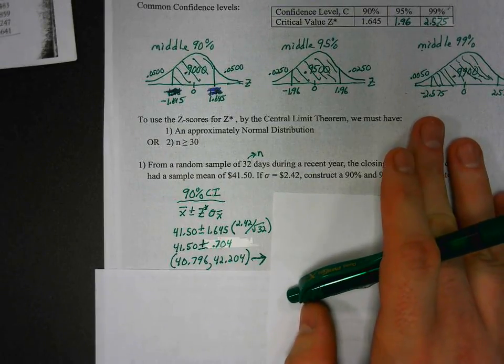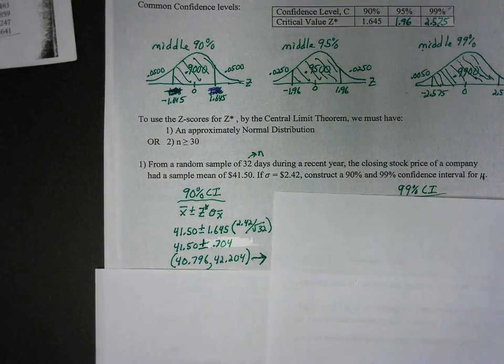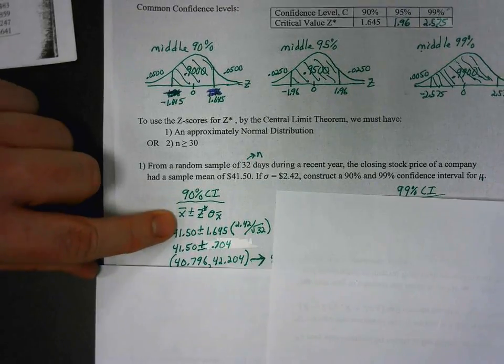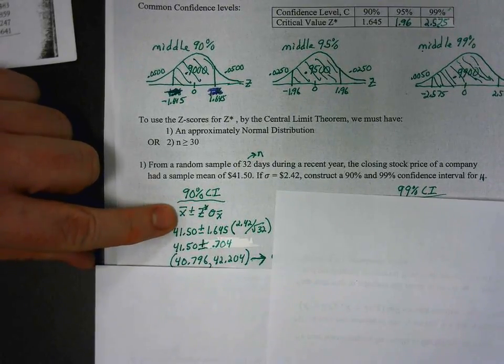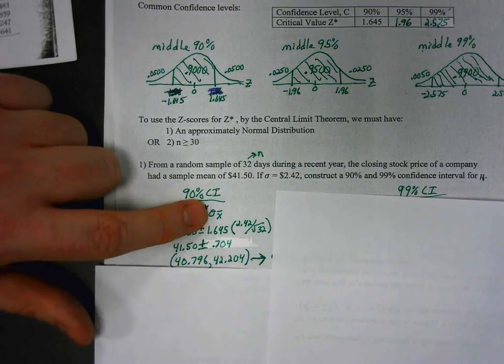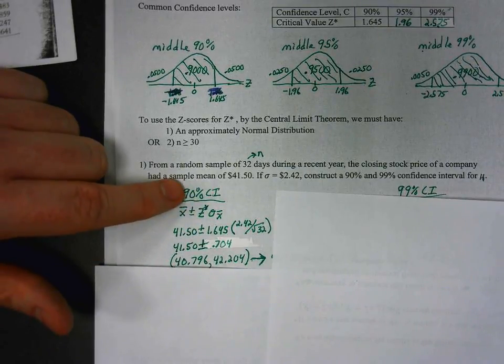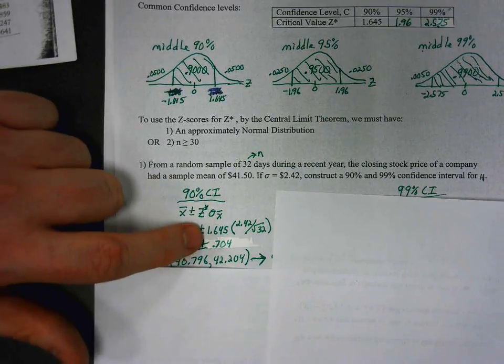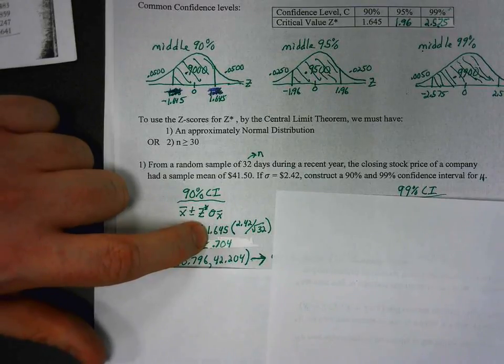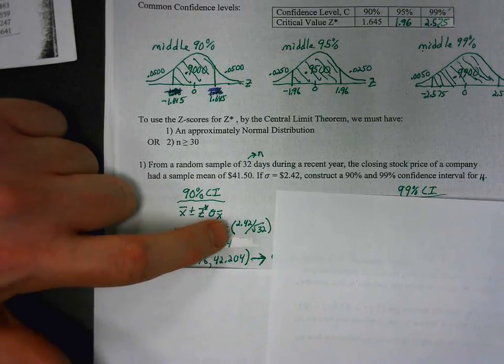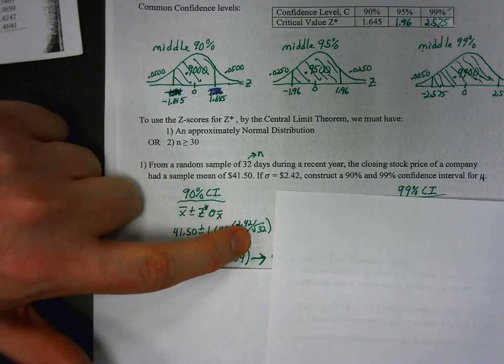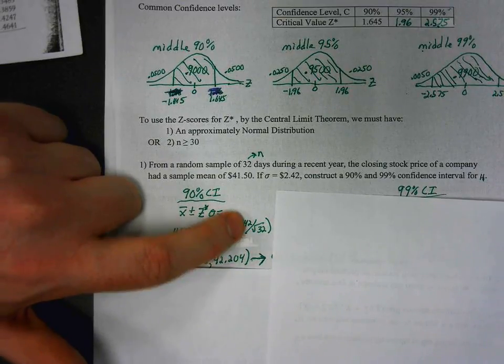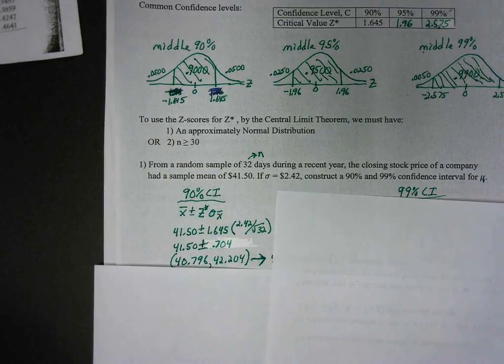I'll show you this here. You take your sample mean, which was 41.5, plus or minus z star times sigma sub x bar. Well, again, for a 90% confidence interval, that was a z star value of 1.645. And then your sigma sub x bar is sigma over the square root of n. So 2.42 over the square root of 32.